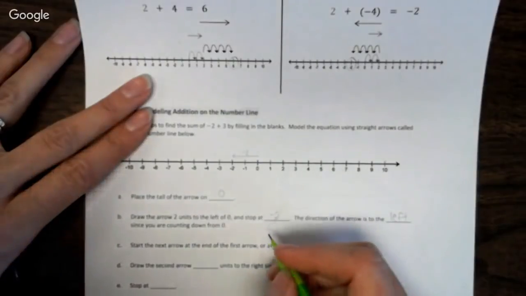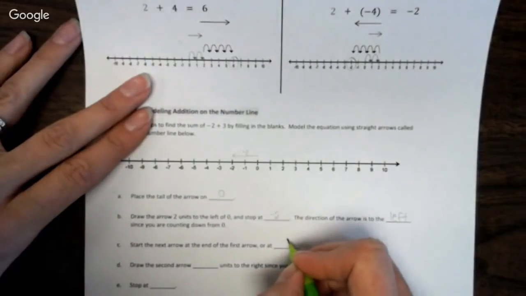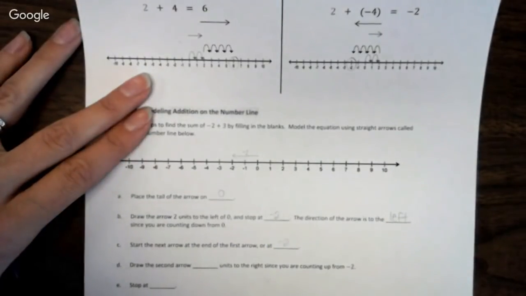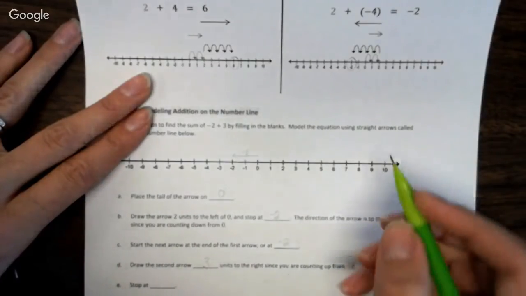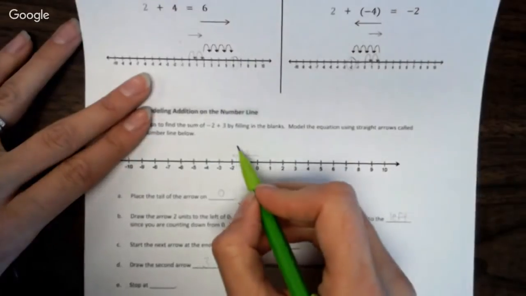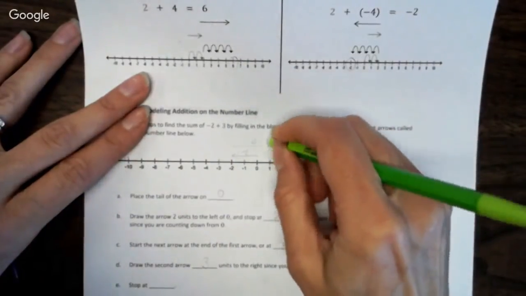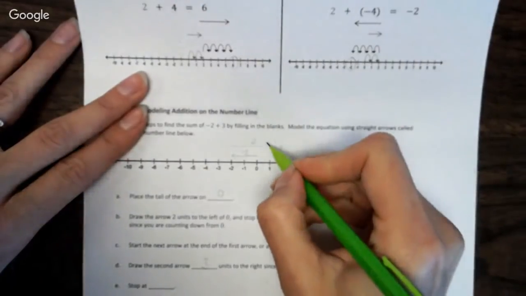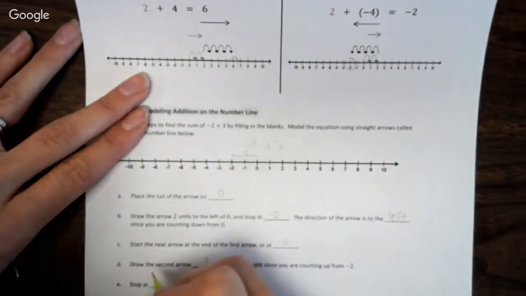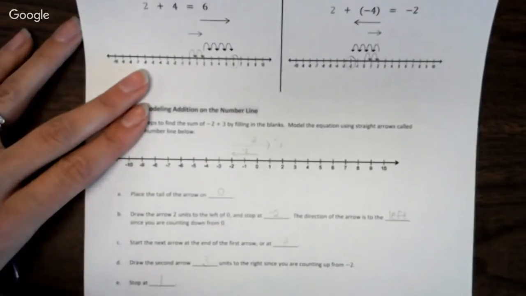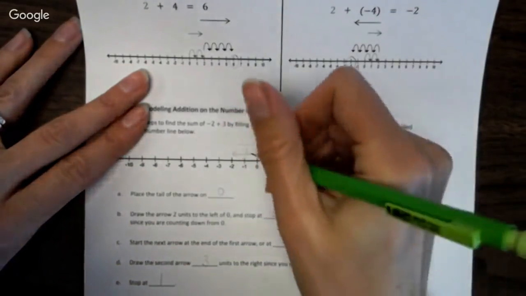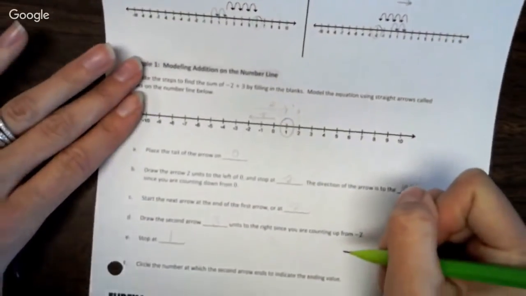From there, we're not starting at 0 anymore. We're going to start at -2. We're going to draw the second arrow 3 units to the right since you are counting up. So this is 3. Oops, that's actually 4. Let's make that 3. And we're going to stop at 1. Now, circle the number where you stopped. That's 1. That indicates the ending value.